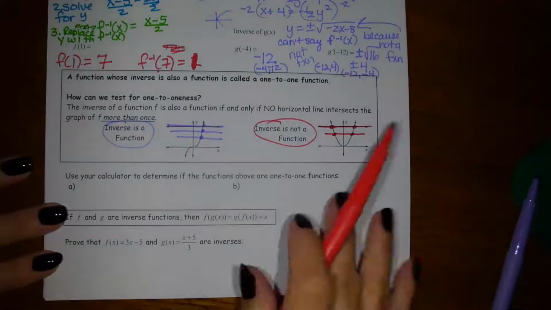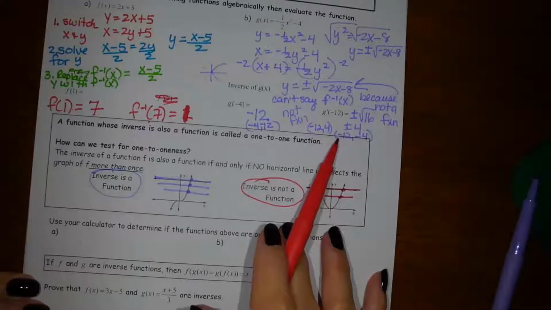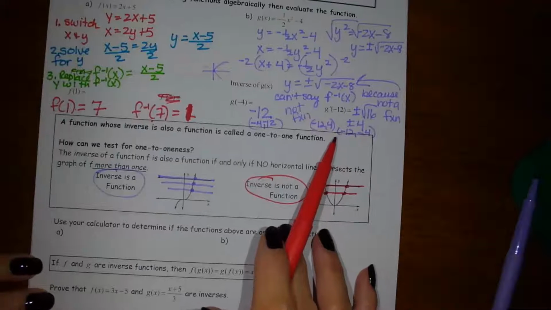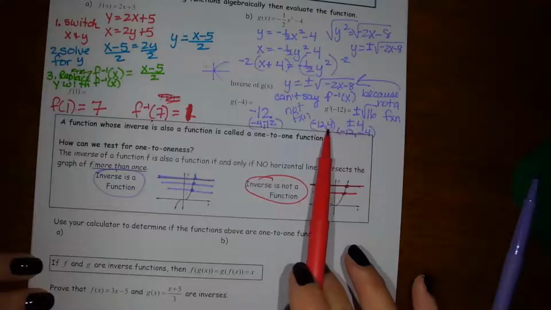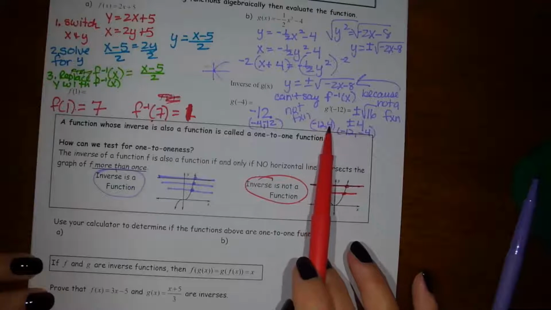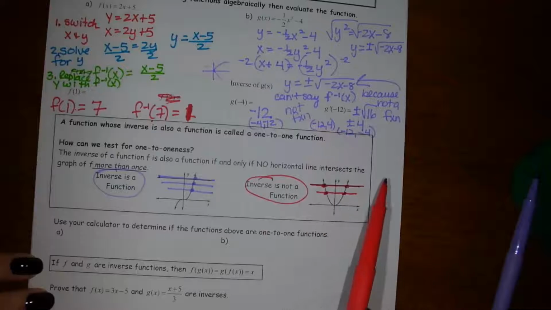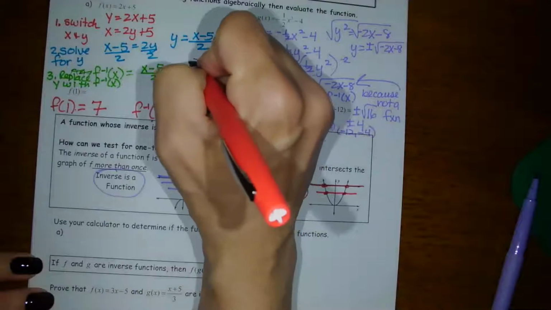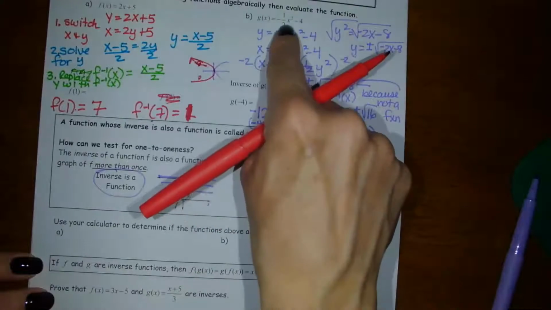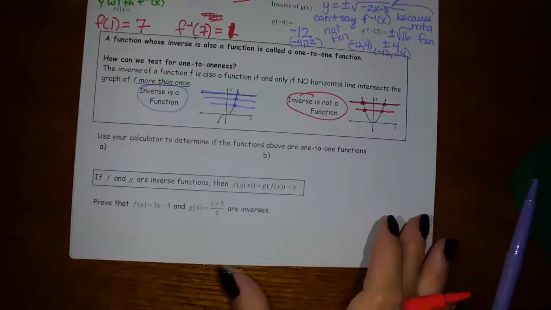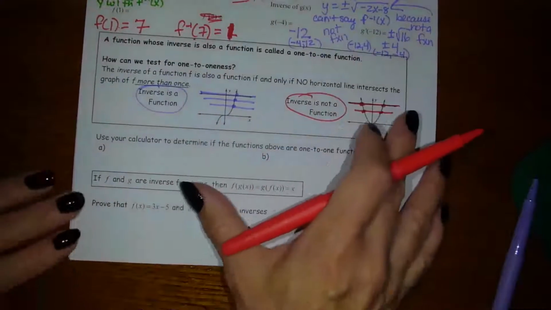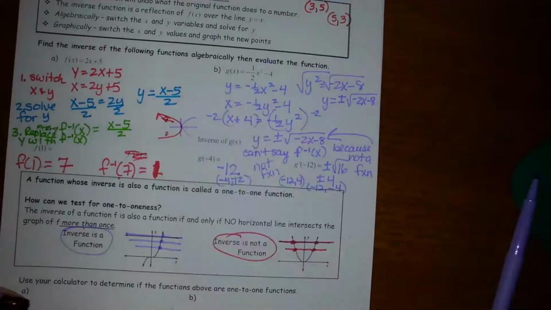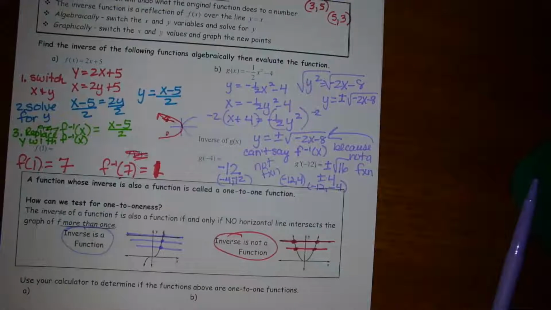Okay, so we were able to tell numerically, right? Because we all know for a function, every x only has one y. And for this one right here, we had two different y's, 4 and -4. So like I said, it's kind of going backwards. We knew that because it was upside down, it was negative. But we also know any quadratic is not going to have an inverse function, right?